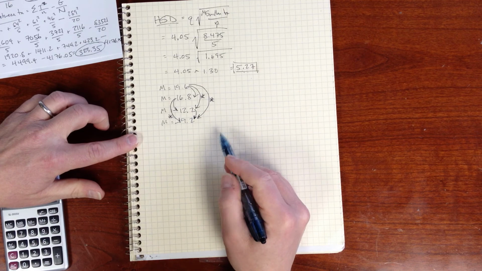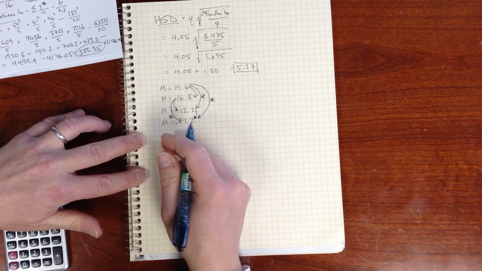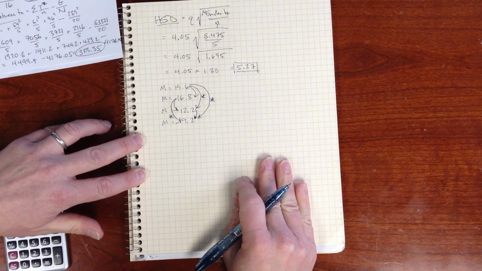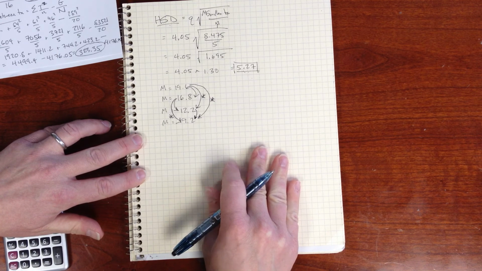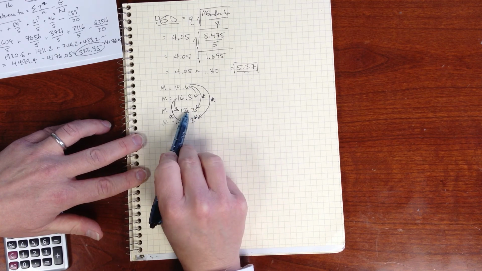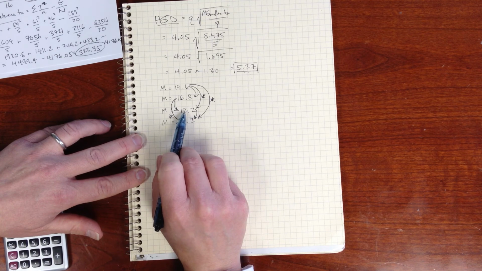So what can we say at the end? Well, there's a significant overall effect of environmental condition on the number of trials that it takes to learn a maze.